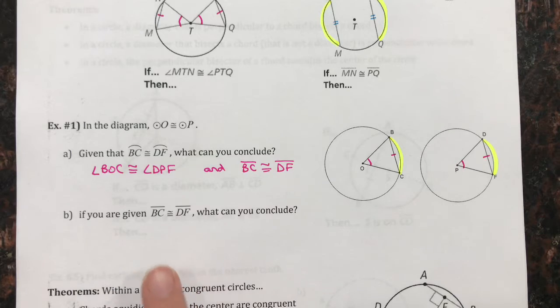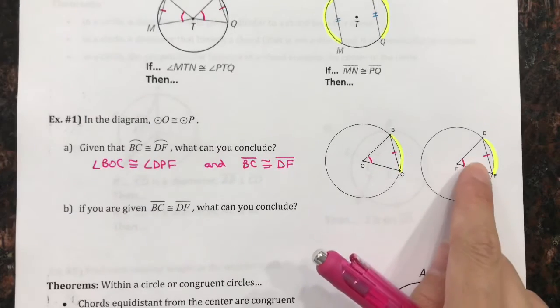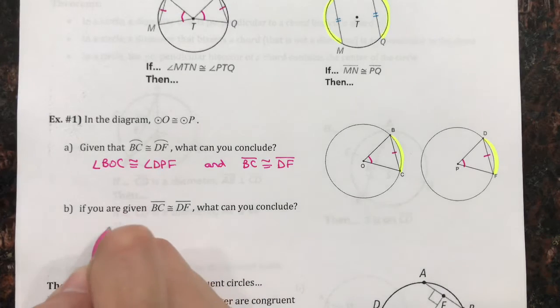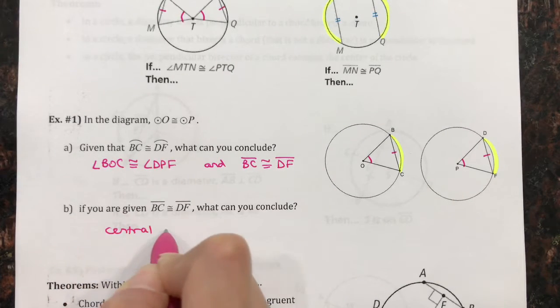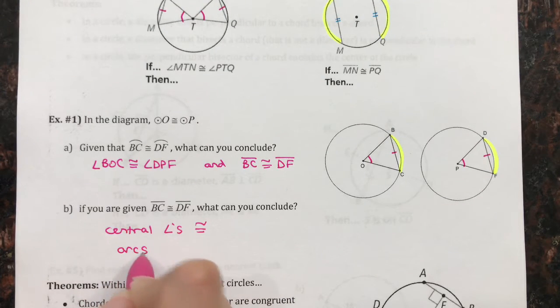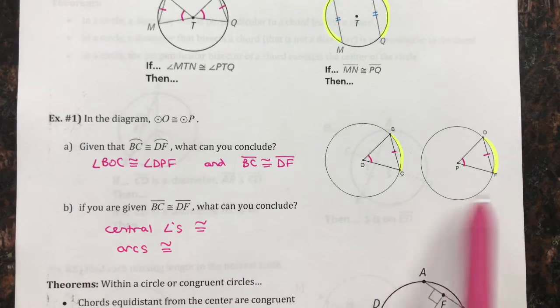So the next part says, well, what if we were given the chords are congruent? Well, all the rest is going to follow as well. Then the central angles are congruent, and the arcs are congruent. I could label them the way that we did up top, but we already have them all listed there.